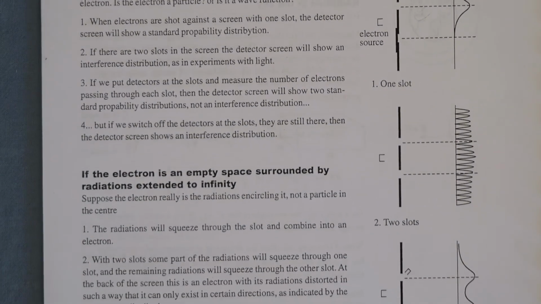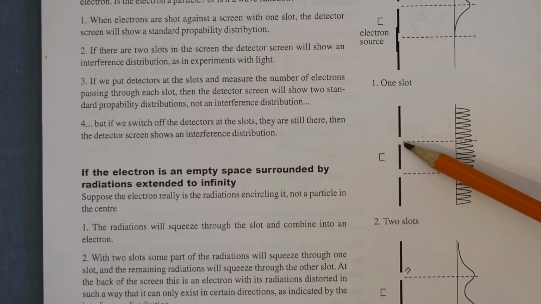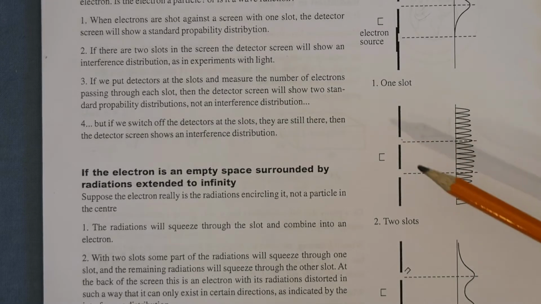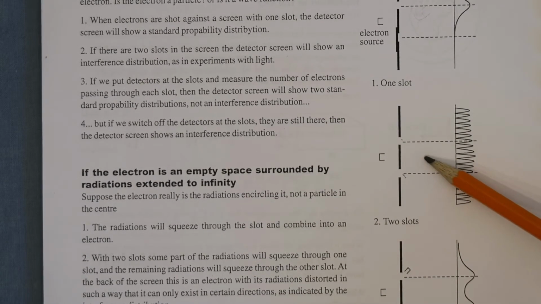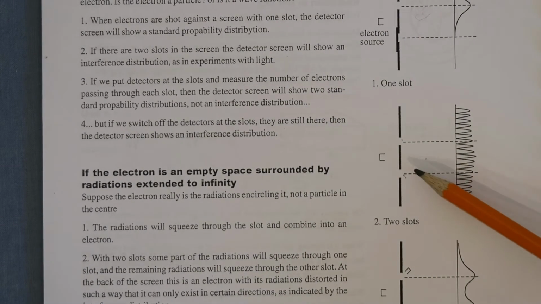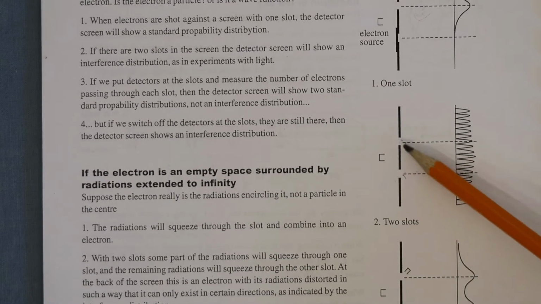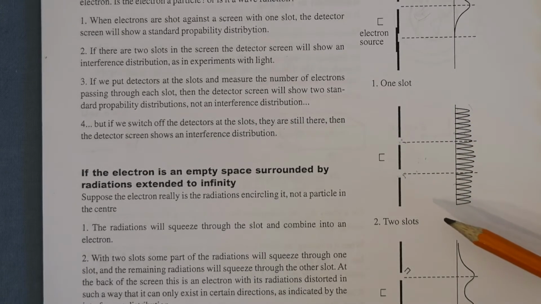But if we have two slots, one part of the radiations is going through this slot, and the other part is going through the other slot. And here on the back of the plate they are reorganized, but they are disturbed because we have a distance between the slots, and this gives this interference pattern.